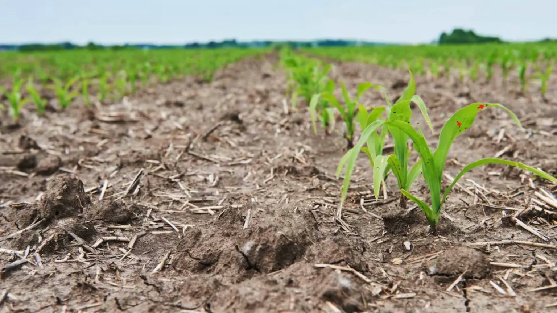That number is called ENM, effective neutralizing material. Understanding that number can mean the difference between lime that begins working within months, and lime that takes several seasons to reach its full effect.